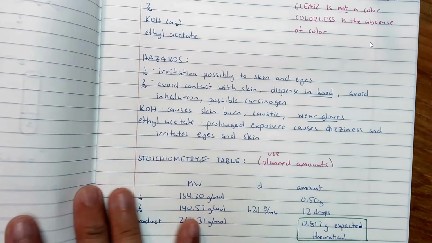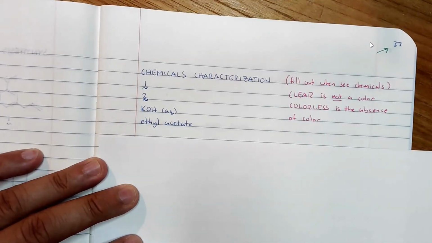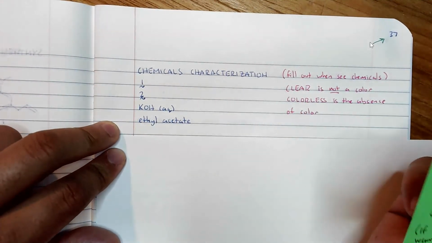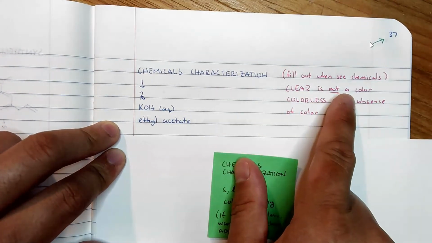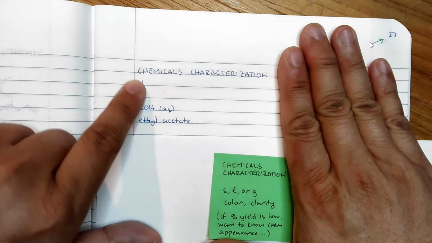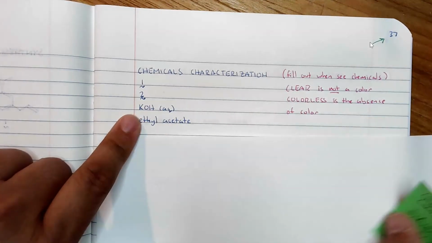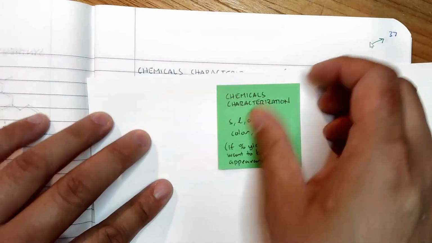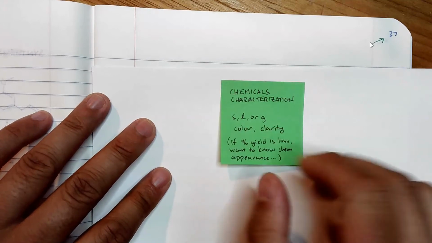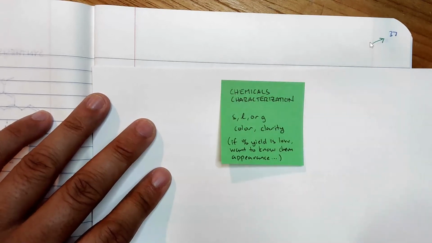Alright, next. Chemical characterization. For the chemical characterization, list all the chemicals you'll be using, and you're going to fill this out when you see the chemicals. So this will be blank at the beginning of lab. You'll have it set up, but then you're going to put in the characterization. You want to tell your instructor whether you're working with a solid, liquid, or gas. What is the color of that substance, and what is the clarity? Is it transparent? Is it partly cloudy?